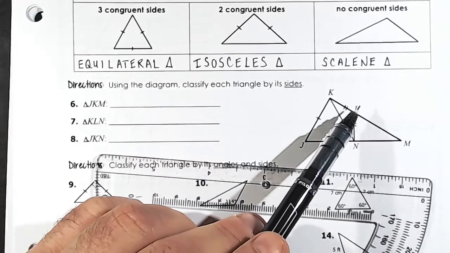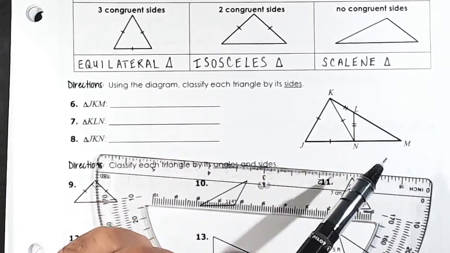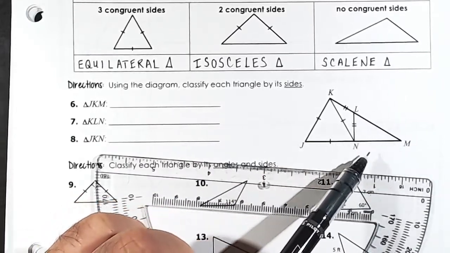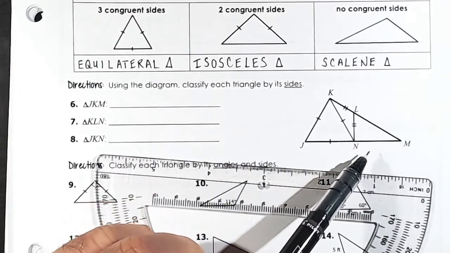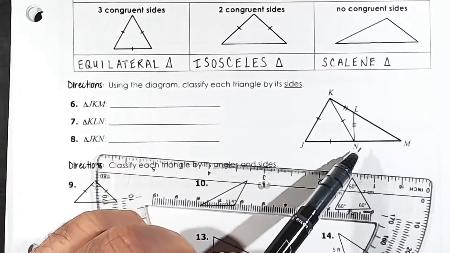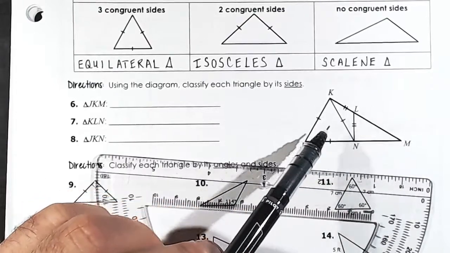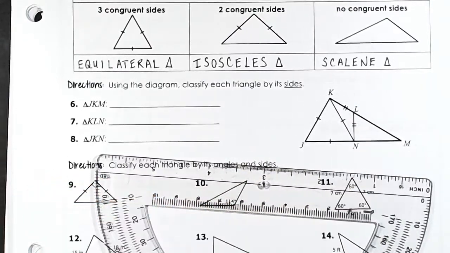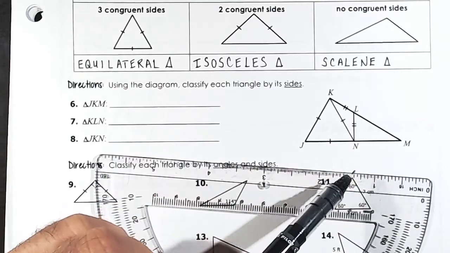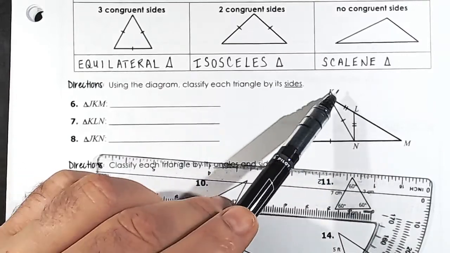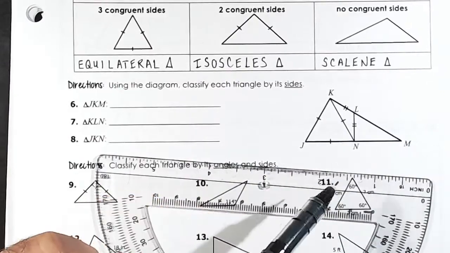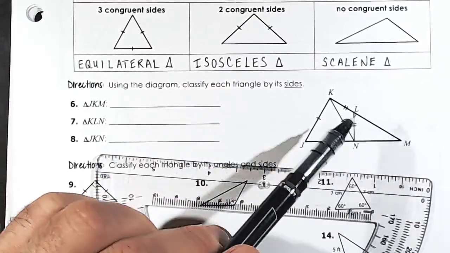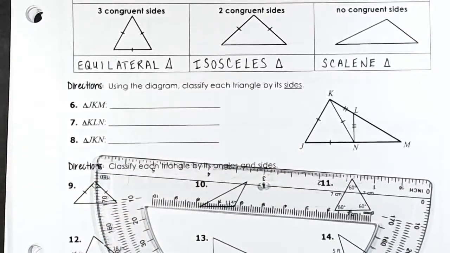And here in LNM, we don't have any indication that any of the sides are the same, so that would be a scalene triangle. And further, there are bigger triangles here that we could identify, such as KNM, where we don't have any sides that are the same. And finally, the large triangle KJM is another triangle that would be a scalene. So we'll see what they ask us for.